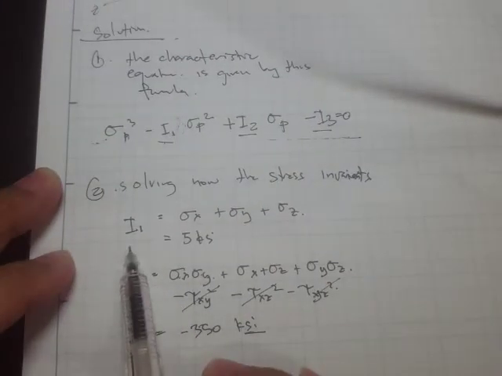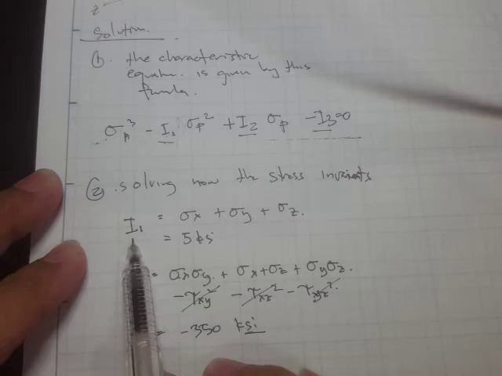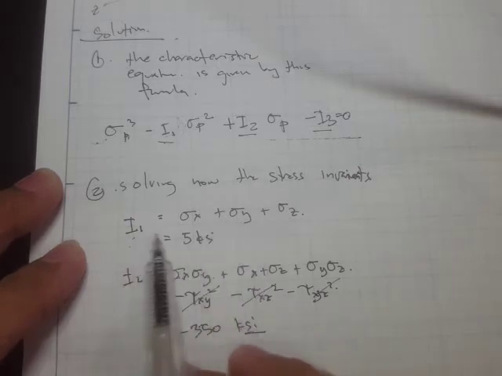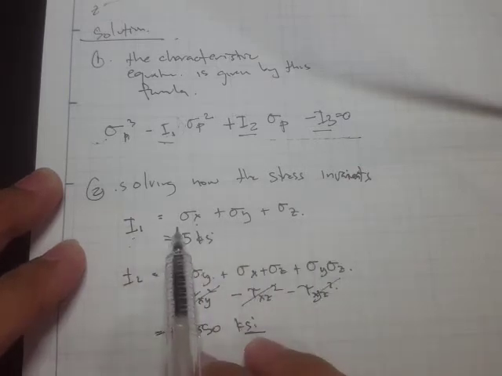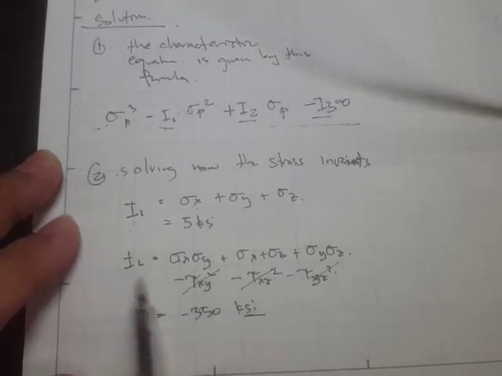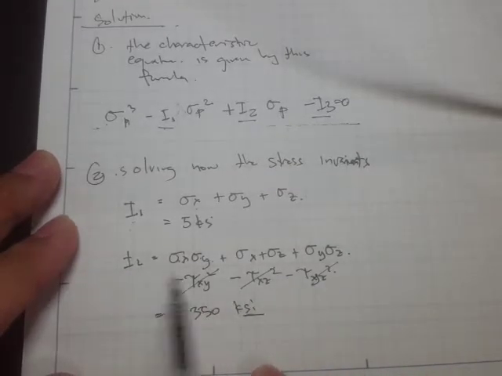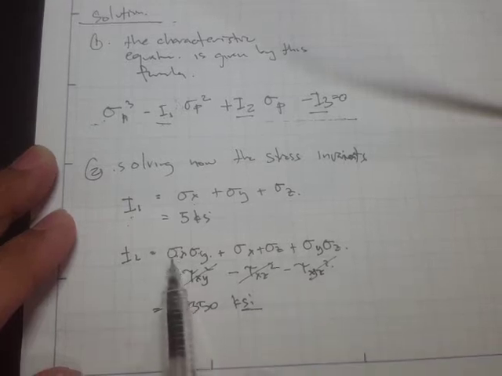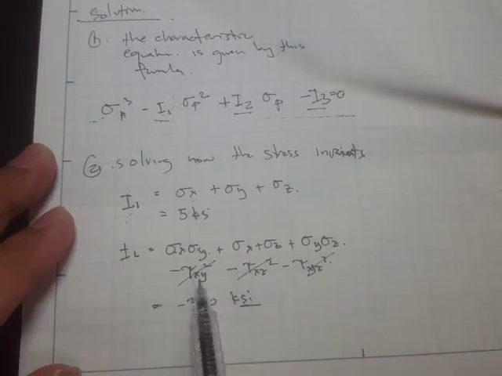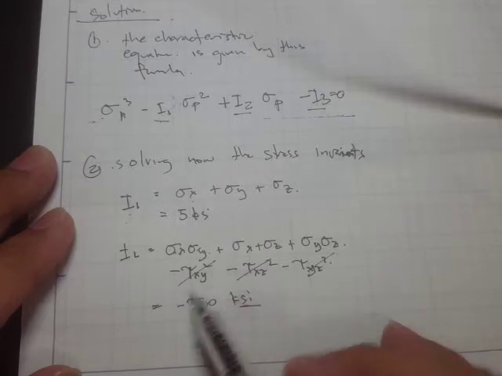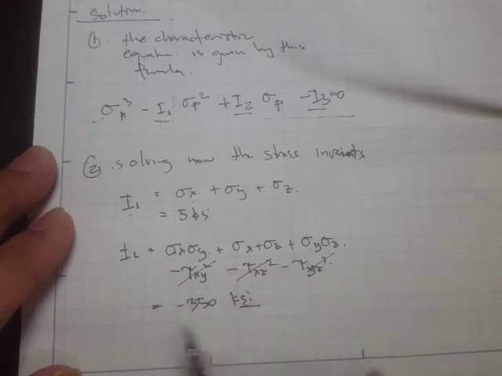And for the first stress invariant, this is just the summation of the normal stresses, and for the second stress invariant, it is just the products of the stresses here, and we have the square of the shear stresses. And since we don't have shear, this is just 0, and the value is negative 350 ksi.